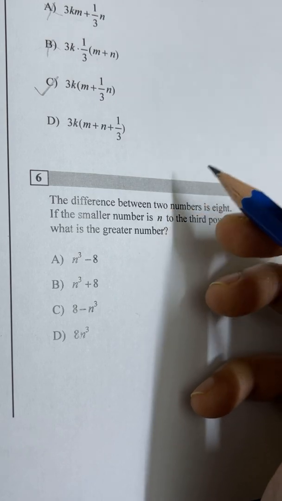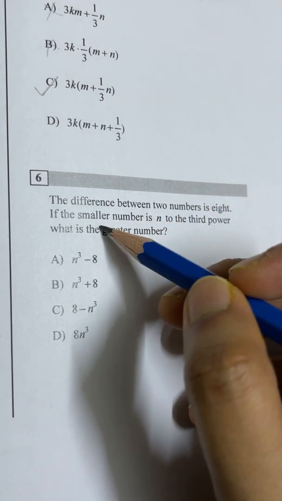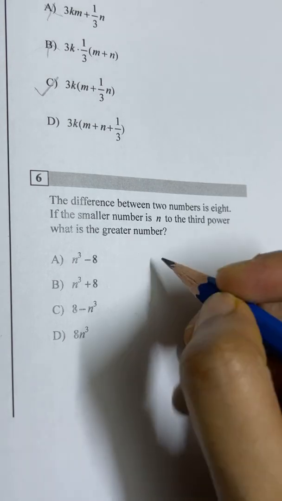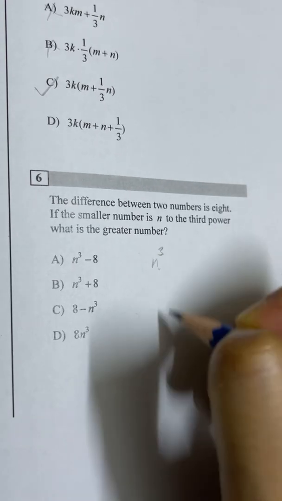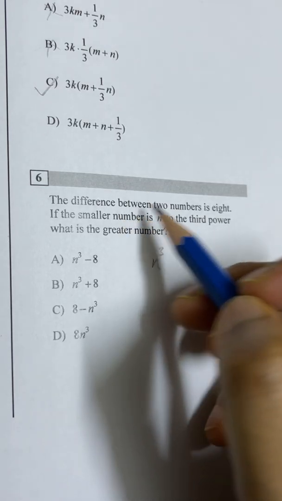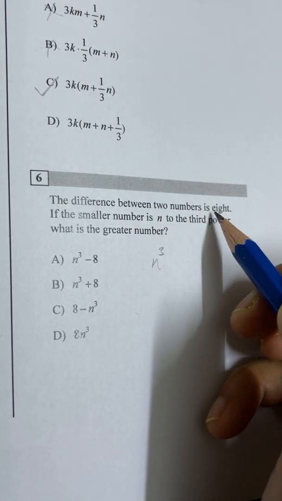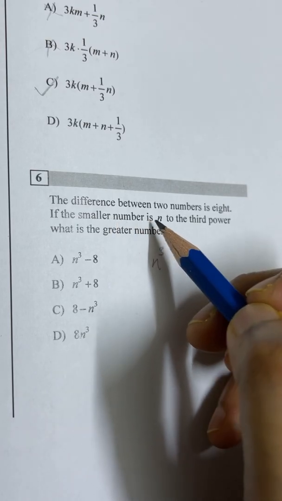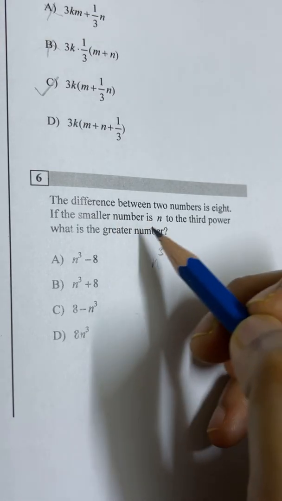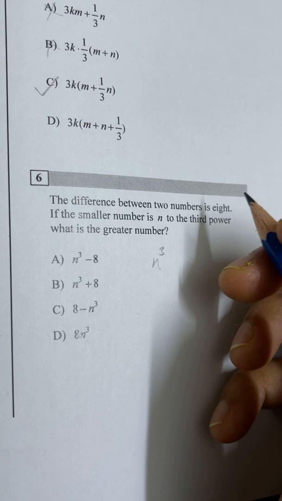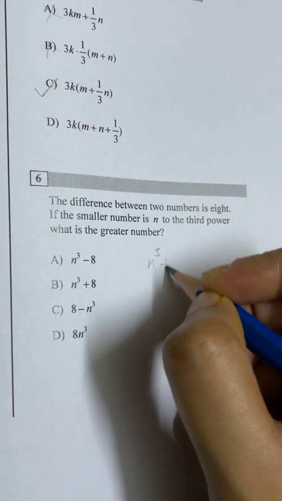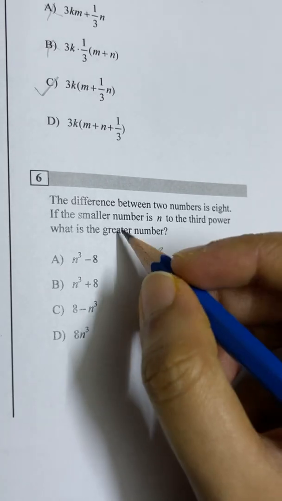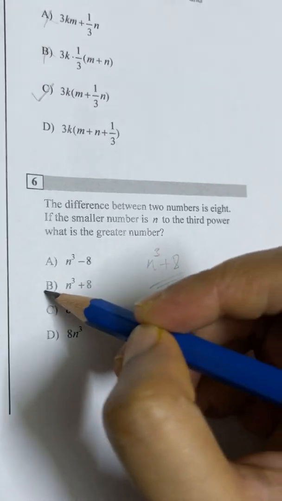Alright, if the smaller number is n to the 3rd power, so I can just write it like that, n to the 3rd power. The difference between two numbers is 8. If the smaller number is n to the 3rd power, what is the greater number? So it's really simple. n to the 3rd power plus 8 is your greater number. That's your option B.